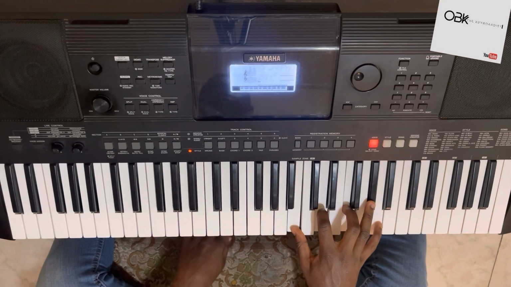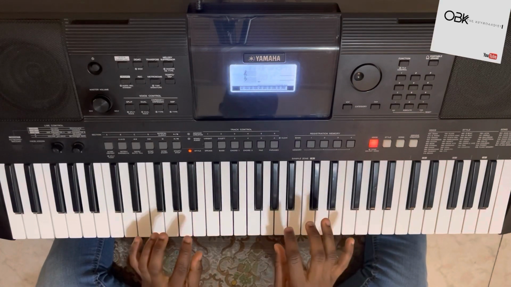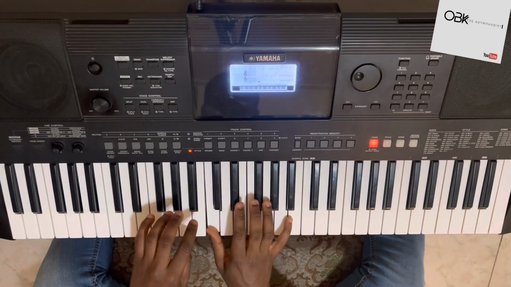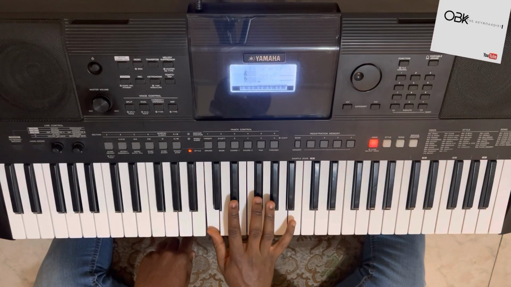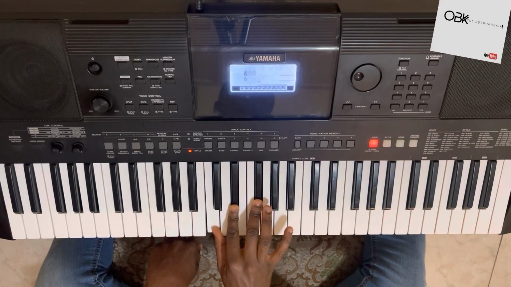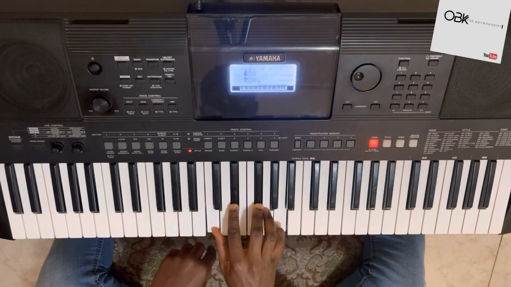So basically, to get the diminished chord or the diminished seventh chord, you first of all press the key you want to find the diminished in, and then you find a minor third interval from that key you are pressing, and then another minor third interval. So the first two minor third intervals you hit will be your diminished chord, and when you add the third minor third interval, you are going to have the diminished seventh of that key.